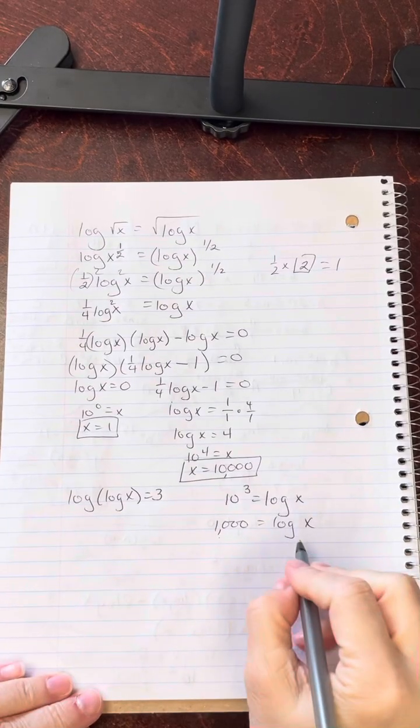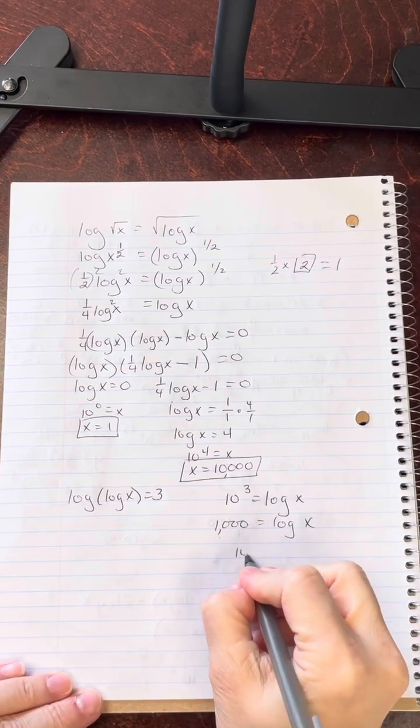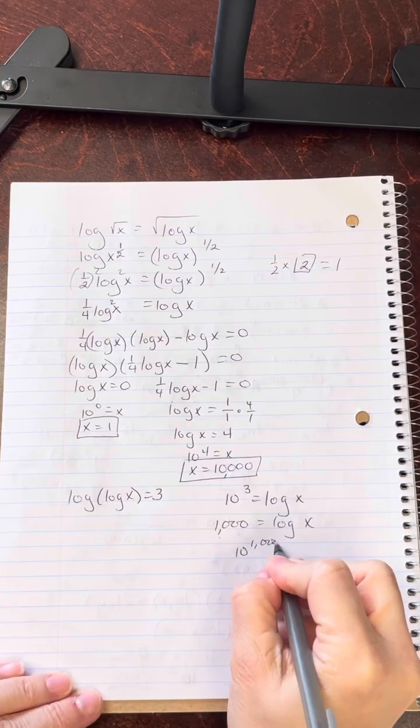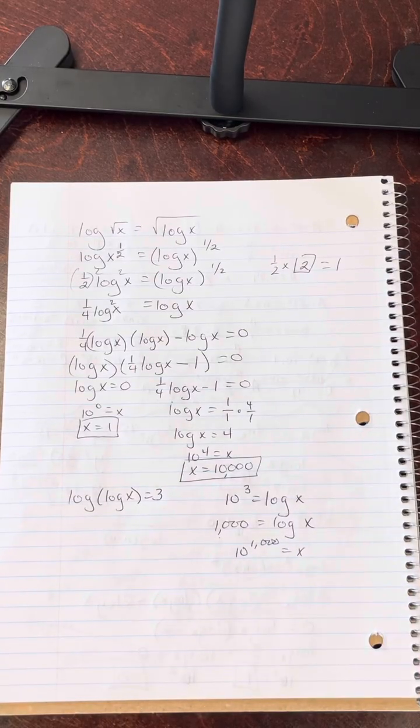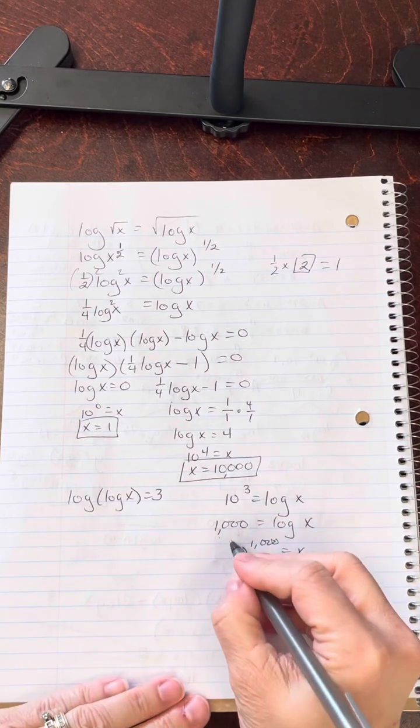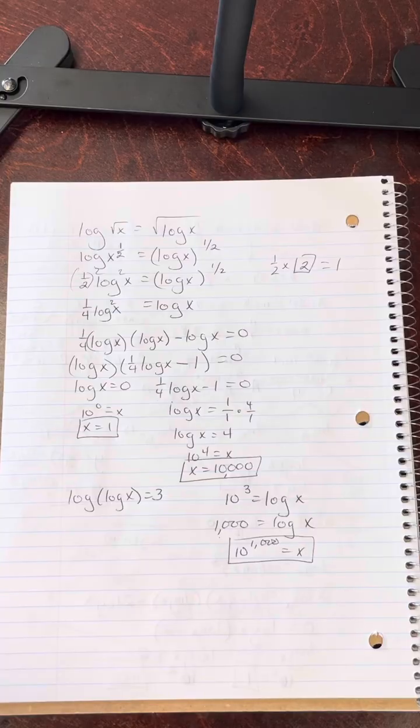All right, so then I'm rearranging here. So this gives it a base of 10, an exponent of 1,000, and that equals the x. And then that is really huge. So I'm not actually going to do that, nor would I recommend that you do it on the calculator. I would just box this as the answer at that point.